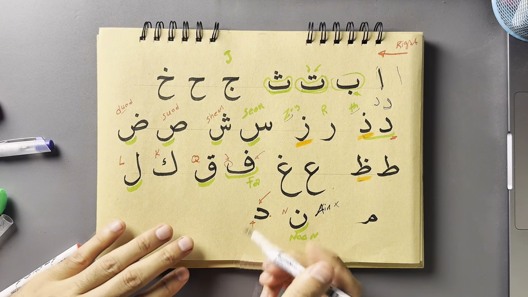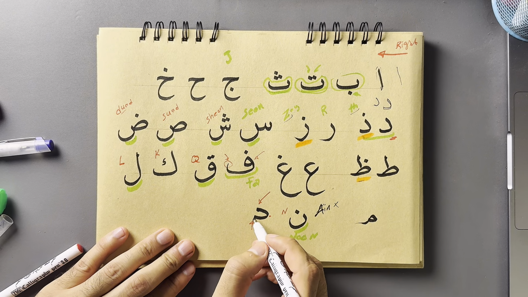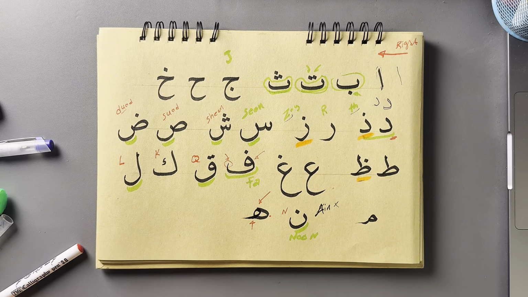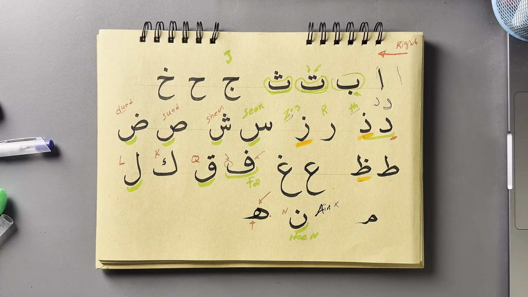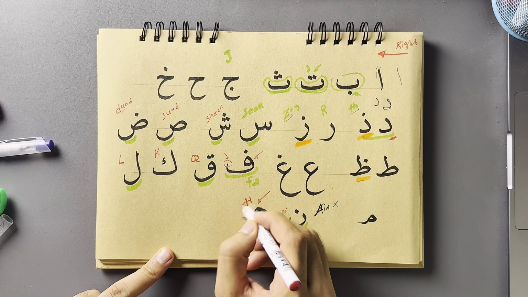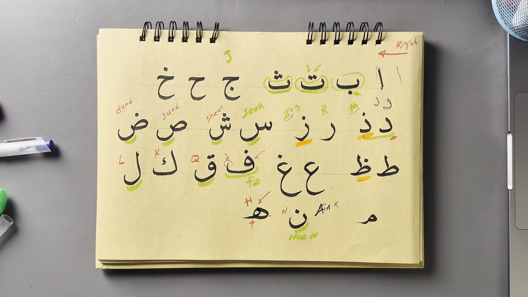What you do next is that you will have a little circle touching the starting and the ending point. Right there. So we call this one ha. Ha. So it's similar to the English H. Yeah. Ha.